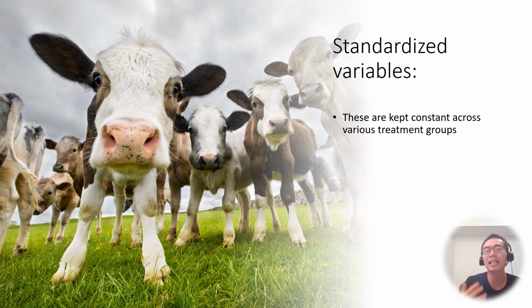Okay, so to put it nicely in a summary sentence: the purpose of standardizing variables is to ensure that we can say with confidence any observable difference that is noticed in a dependent variable is actually caused by the independent variable and not anything else.